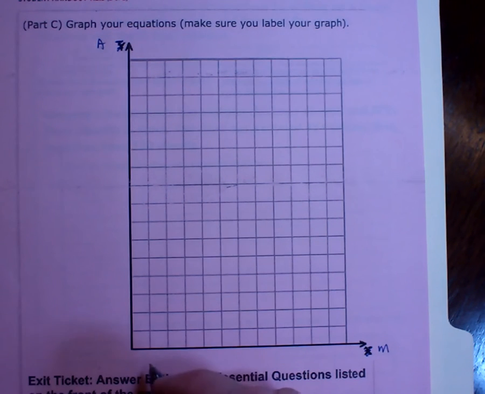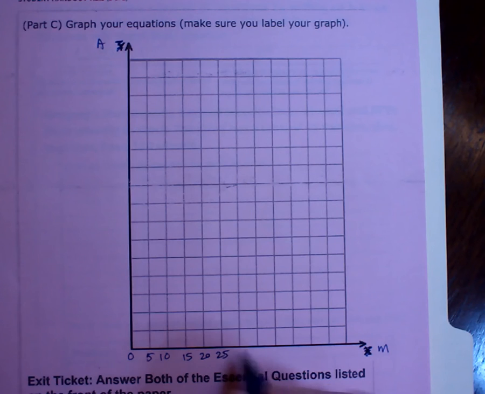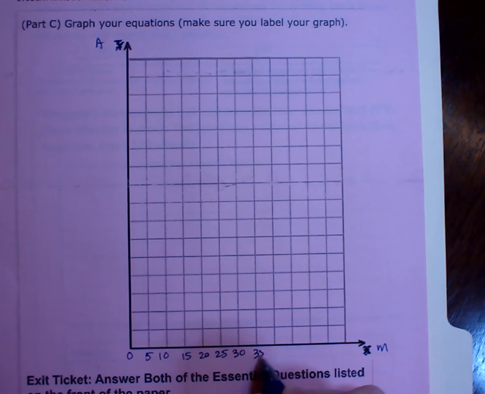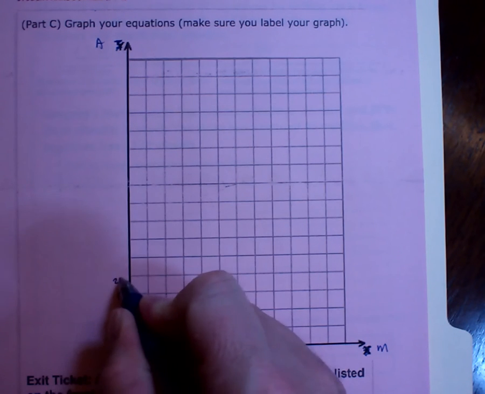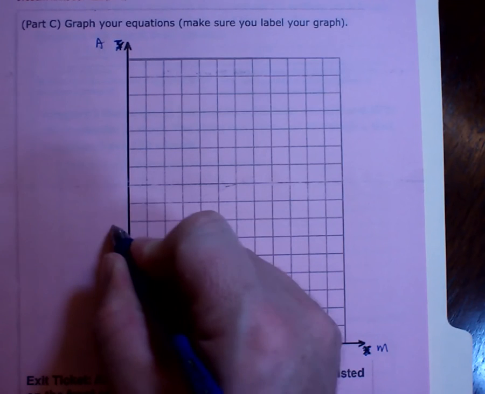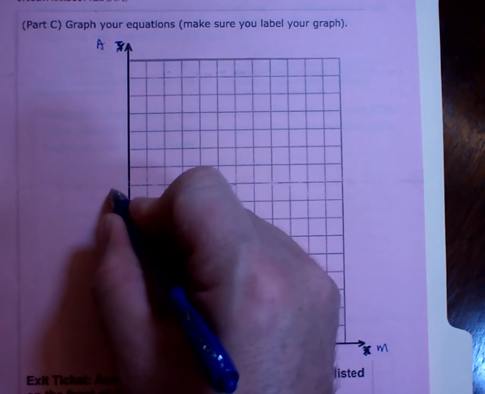Let's try 5s. And we can go up by 5, 10, 15, 20, 25, 30, 35, 40, 45.